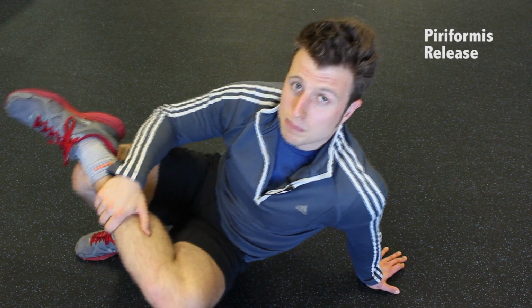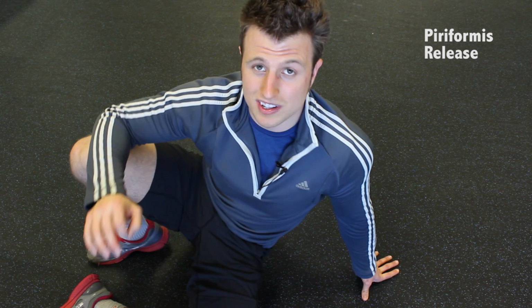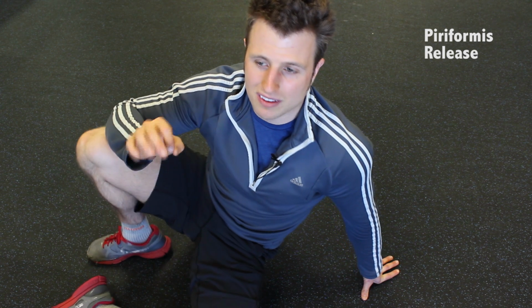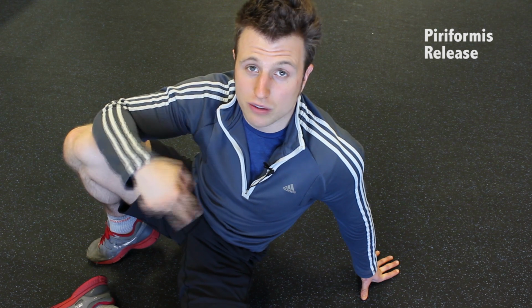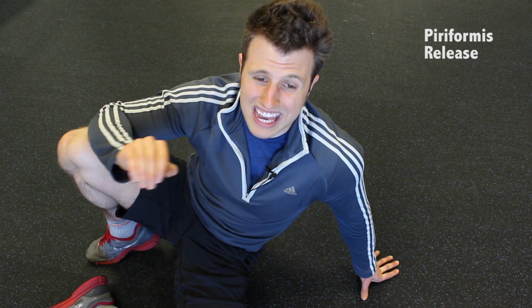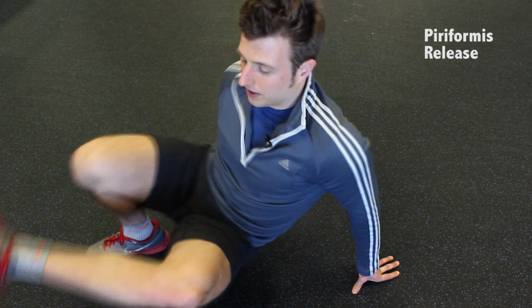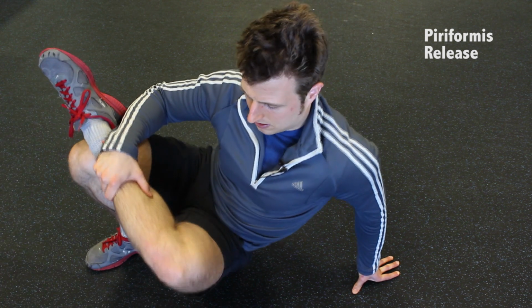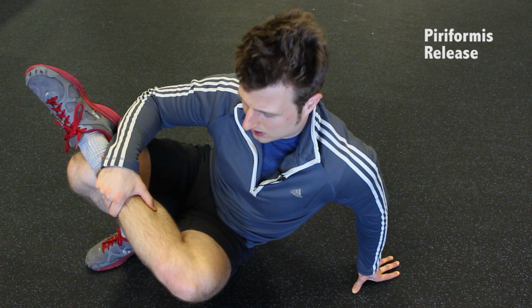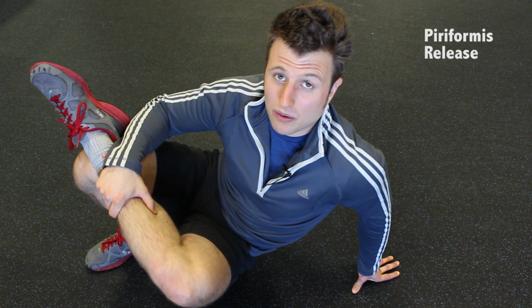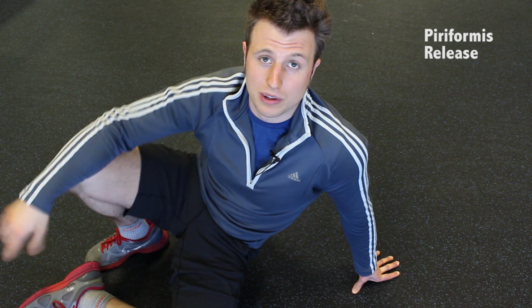Look at the part earlier in the video where I show you exactly where the piriformis muscle is. Try to get in that area, but if you're having a hard time finding it, just look for the spot that hurts the most, okay? The tissue that's the most tight. You want to stay in there, oscillate around in there like this, okay? Back and forth, really kneading it out like dough until it releases itself.